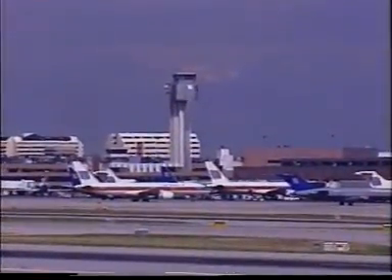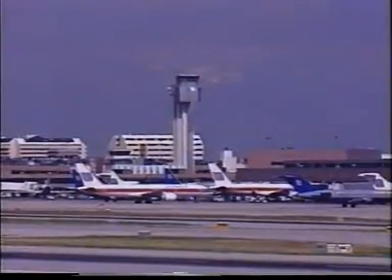Crusader 90832 Charlie, clear to the Tampa Airport, Denver 5 departure, then as filed.